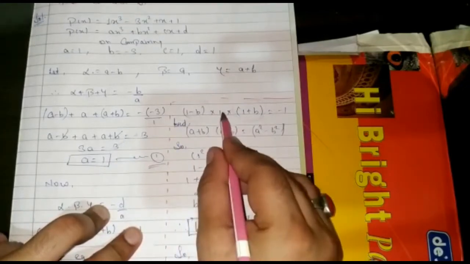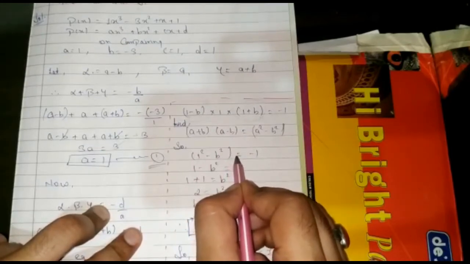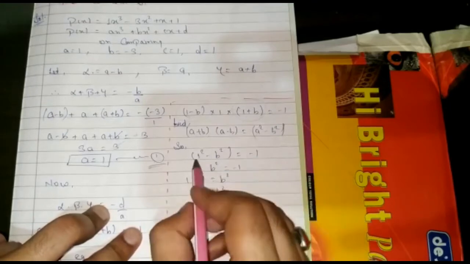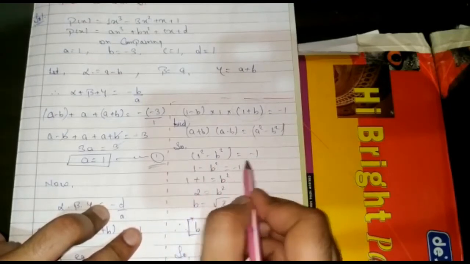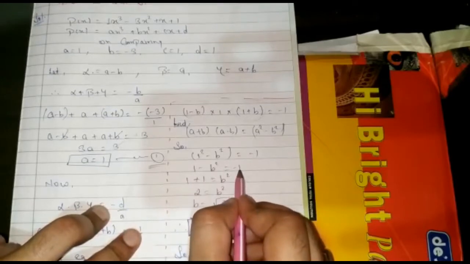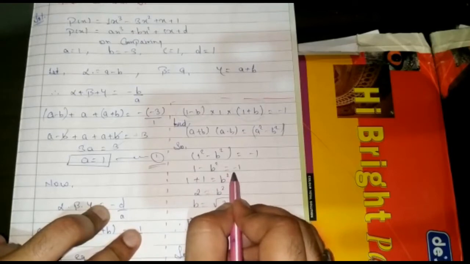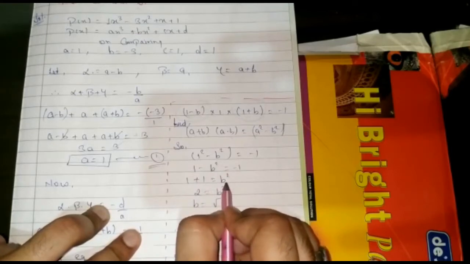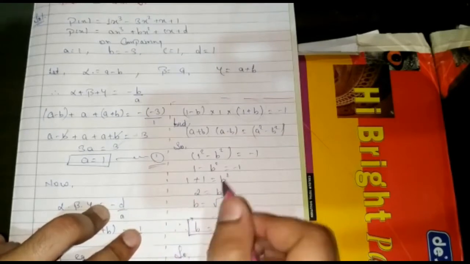And that into 1 will be equal to 1, into 1 will be equal to the term itself, and that will be equal to how much? Minus 1. So 1 square means 1, minus b square will be equal to minus 1. So when we take minus 1 to this side, it will become positive, and when we take minus b square to that side, it will become positive. So 1 plus 1 will be equal to 2, and that will be equal to b square.